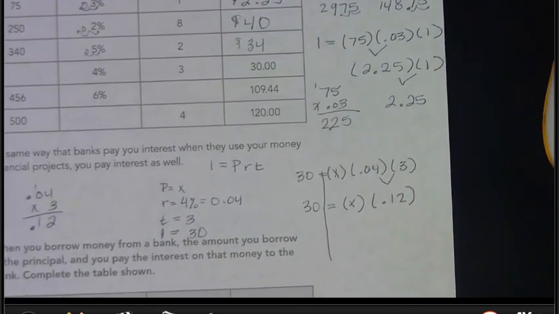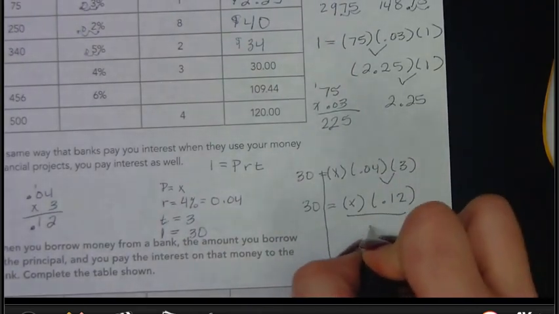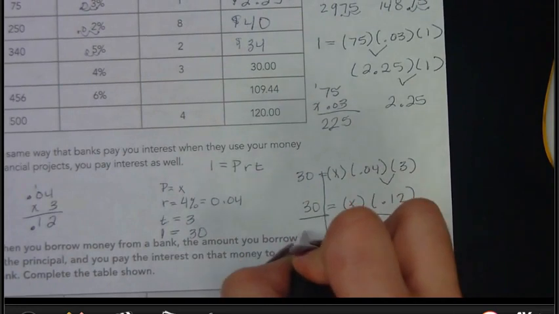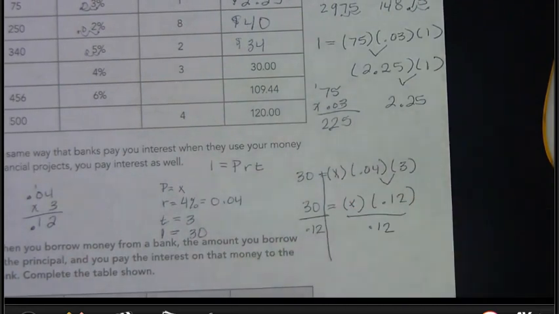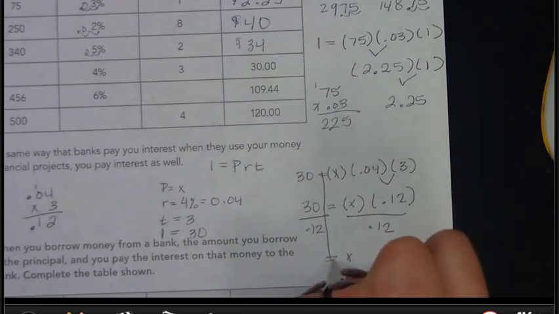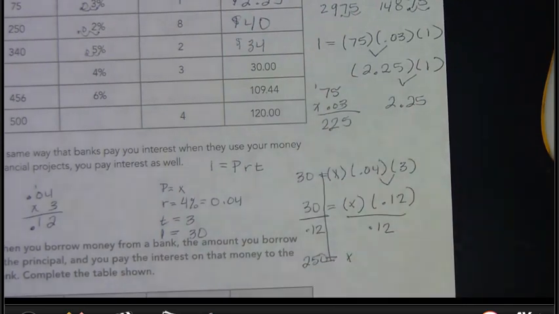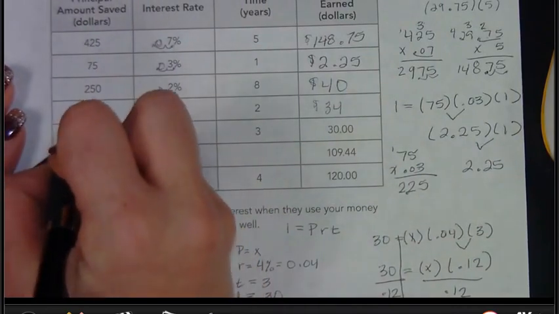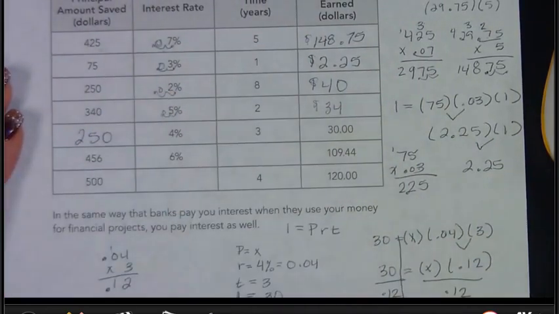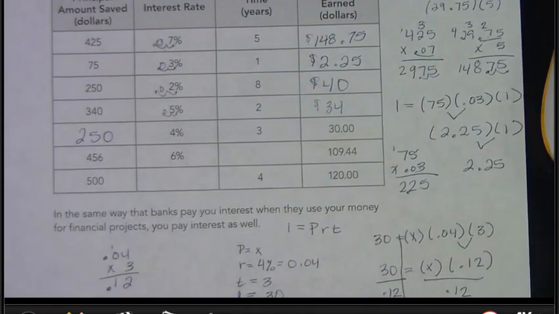How do you get x by itself? What should we do? We need to divide by 0.12 on both sides. Divide by 0.12 on both sides. And I'm going to go ahead and do this for you, which means x should be 250, meaning we started with $250.